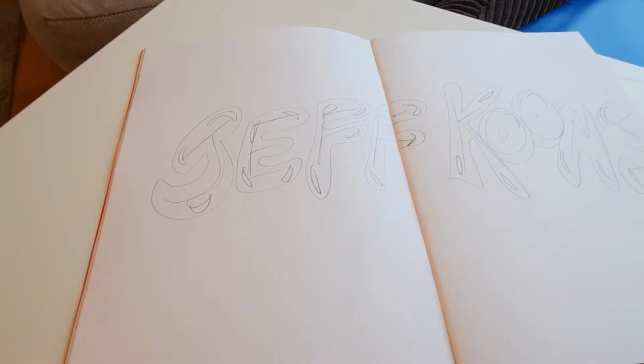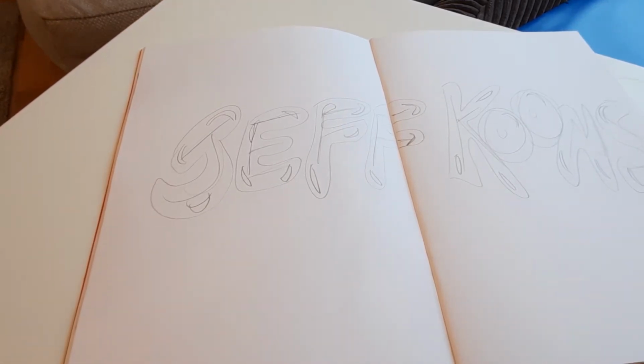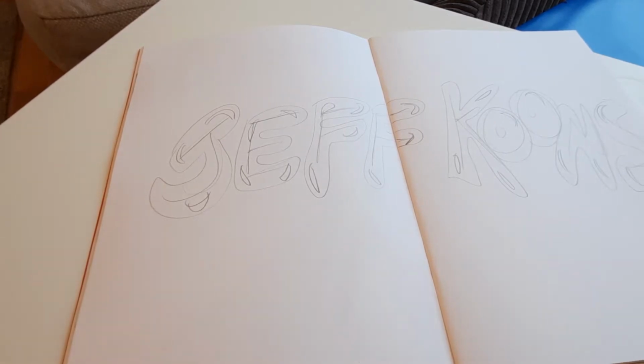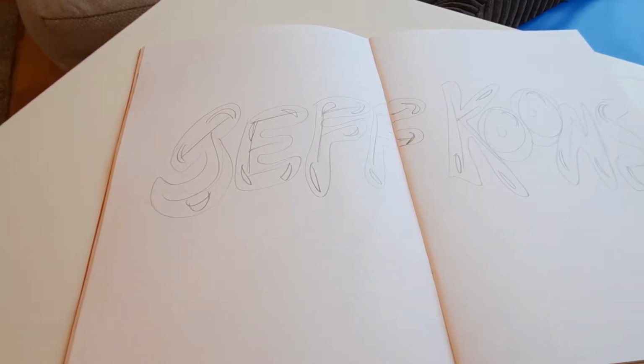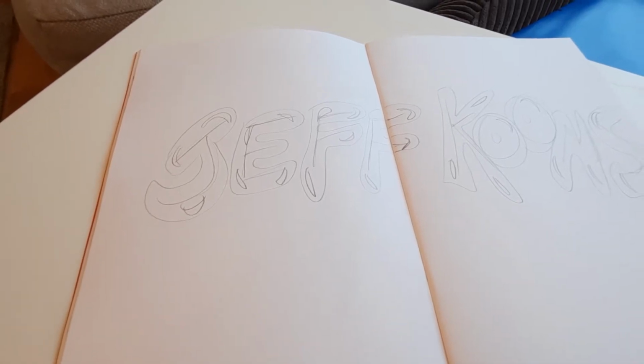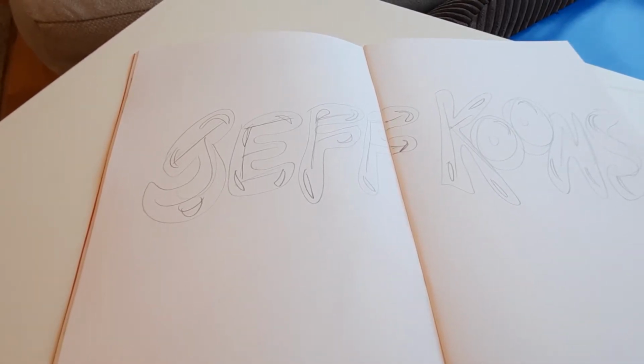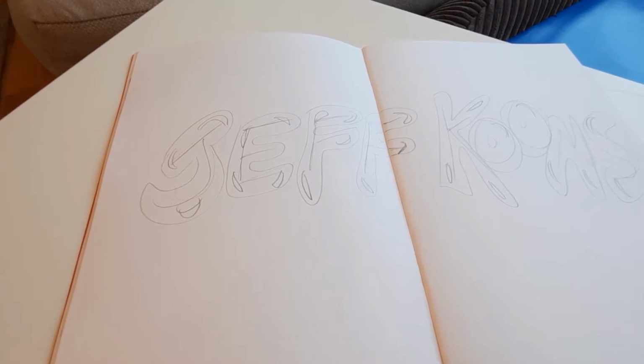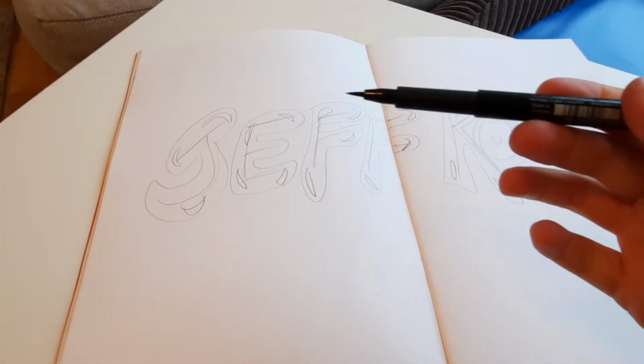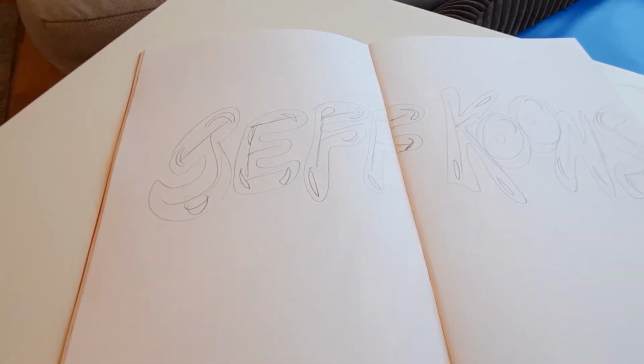So what I'm now going to do is get a pen. Little black fine tipped pen like this.